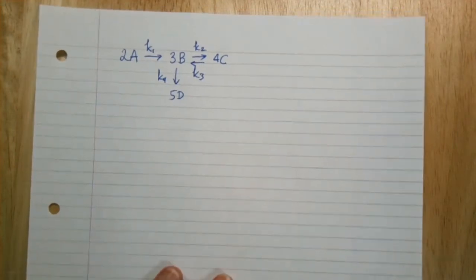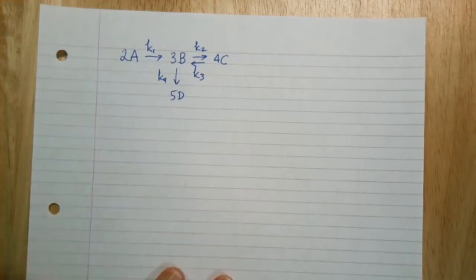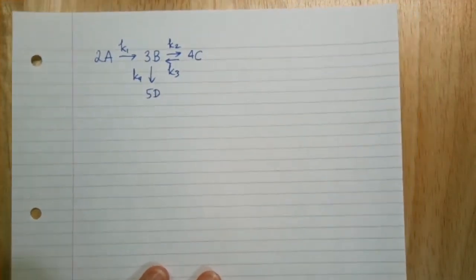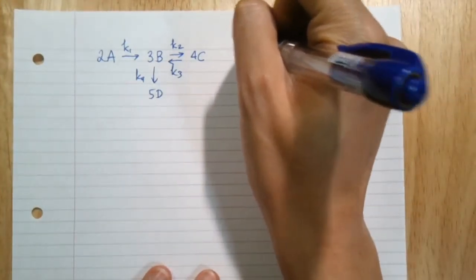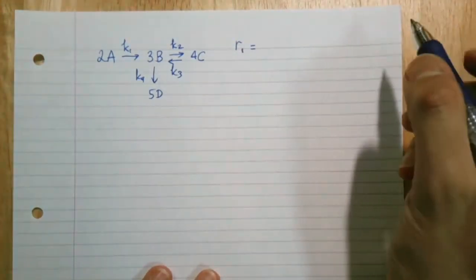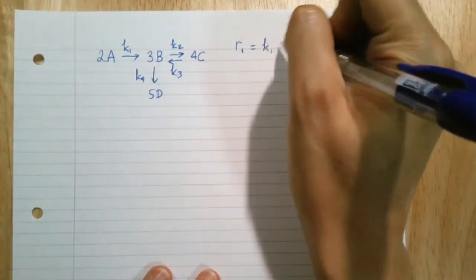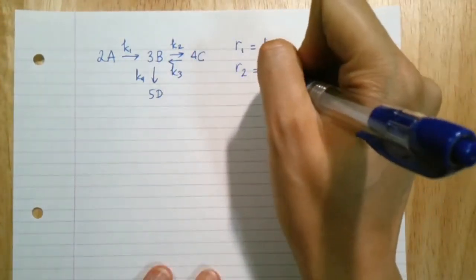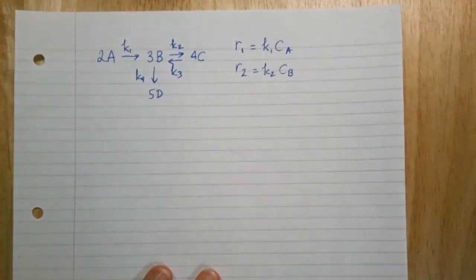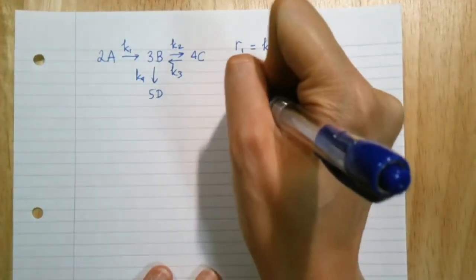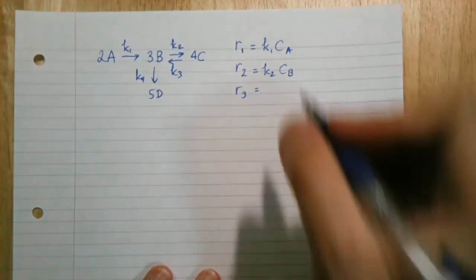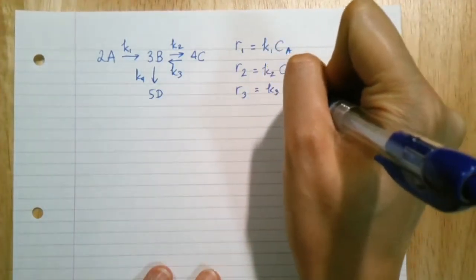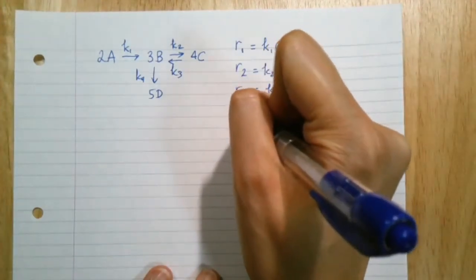So what answer did you get? We are given 4 reactions, all first order. So we can write the rate of reaction 1, that's equal to K1 Ca. Rate of reaction 2 is equal to K2 Cb. Rate of reaction 3 is equal to K3 Cc. Rate of reaction 4 is equal to K4 Cb.